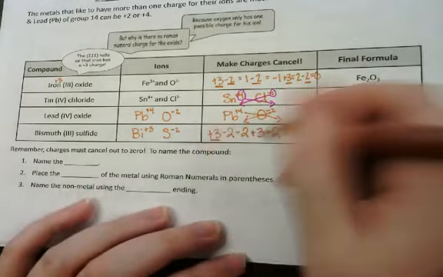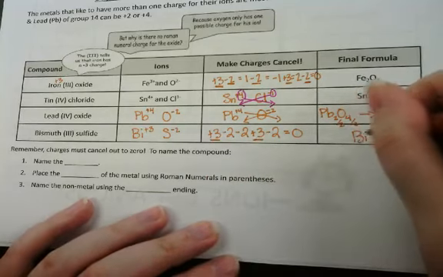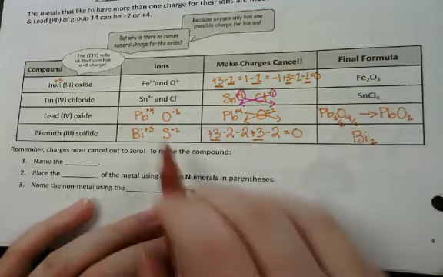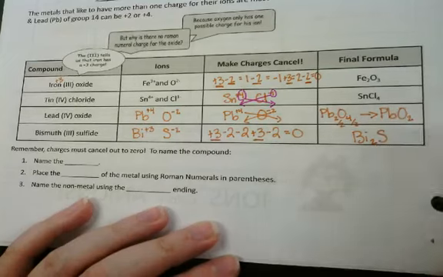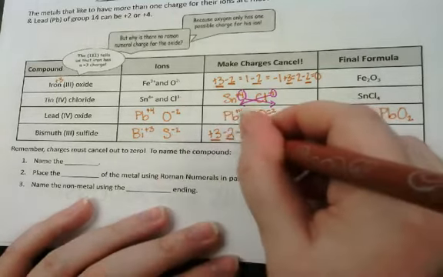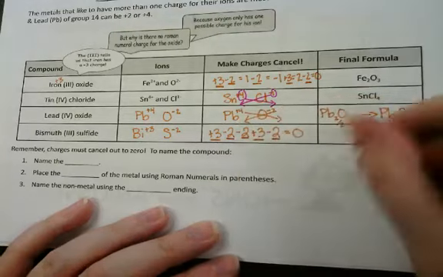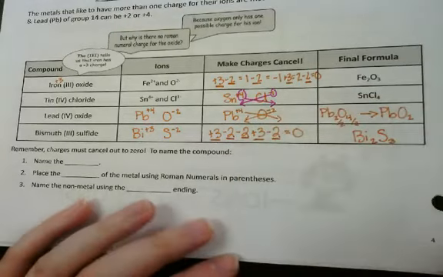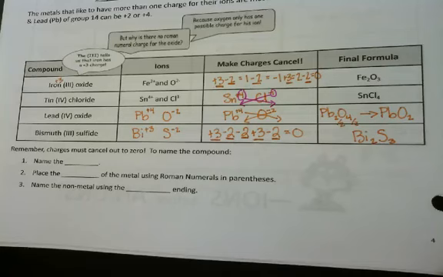I used the bismuth twice, so I would have Bi2. Next is my sulfur. It has the charge of -2. How many times did I use it? 1, 2, 3. So I used the sulfur 3 times, Bi2S3. Now y'all are going to have plenty of practice to try this.